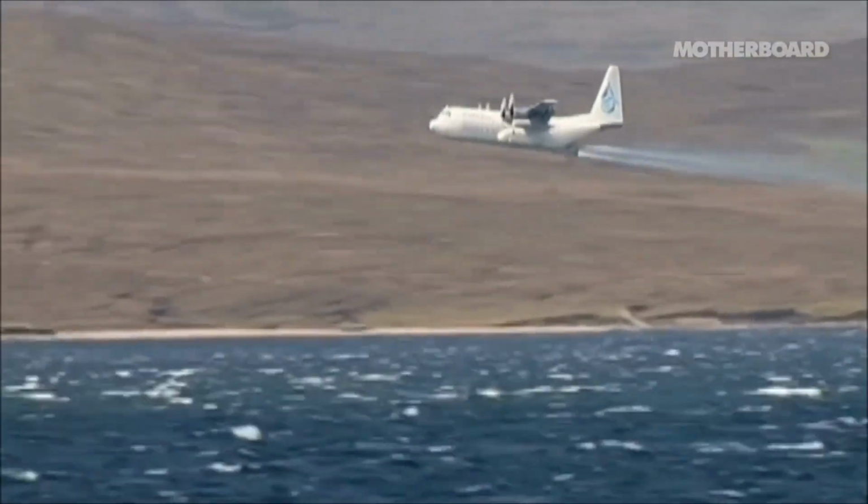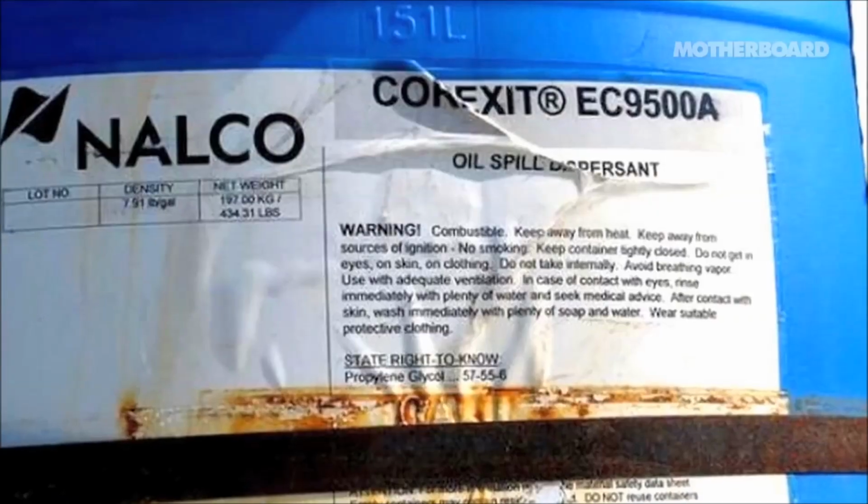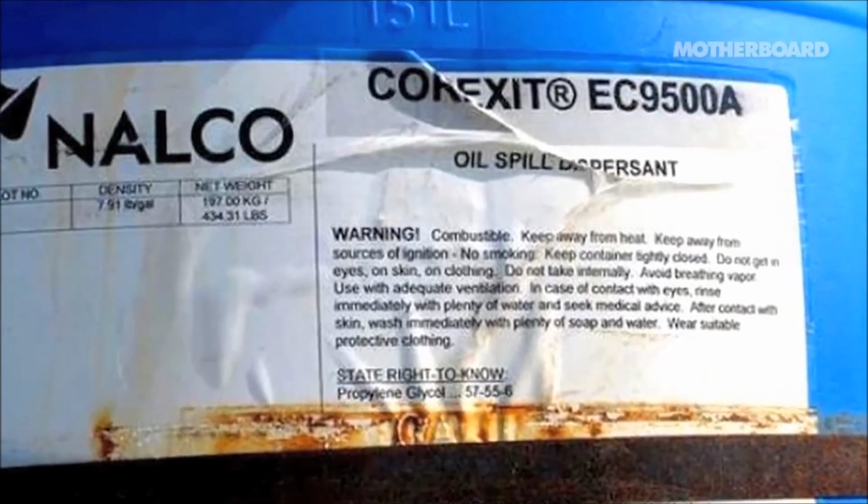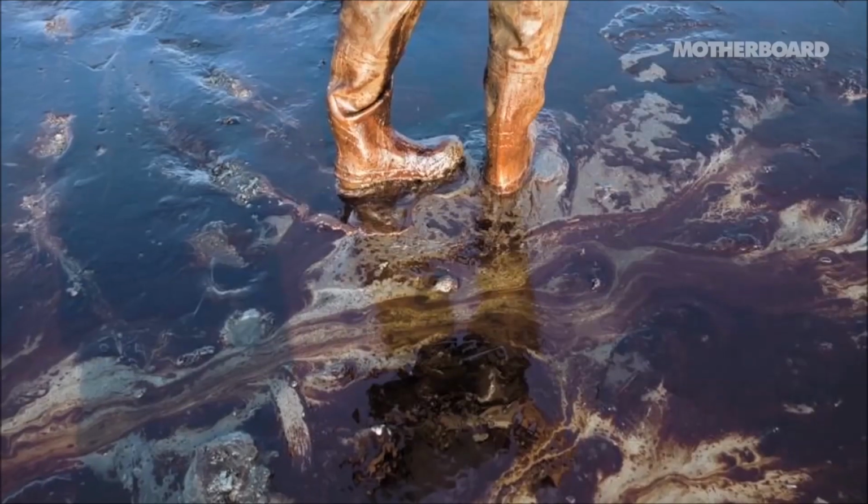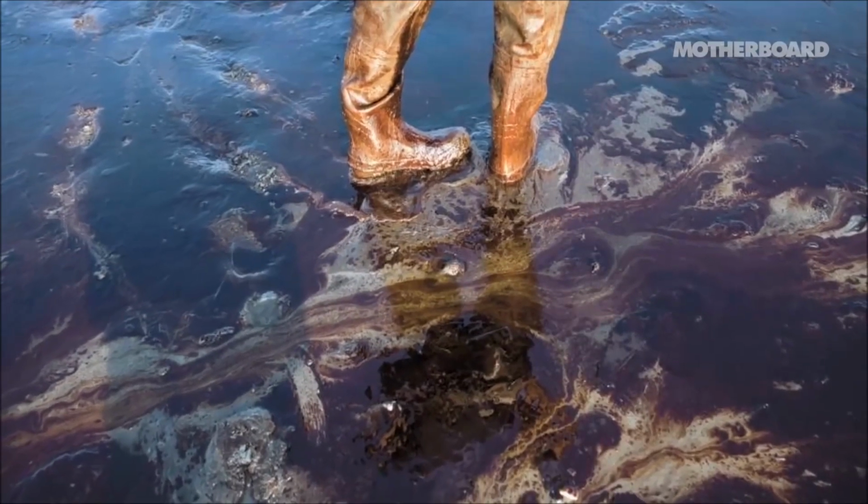The only newer technique that was used during the BP cleanup effort was this super toxic dispersant called Corexit. When Corexit was combined with oil, the mixture became 52 times as toxic as the oil itself.